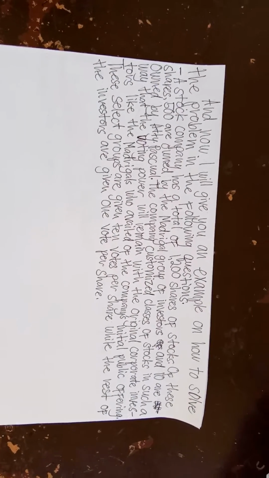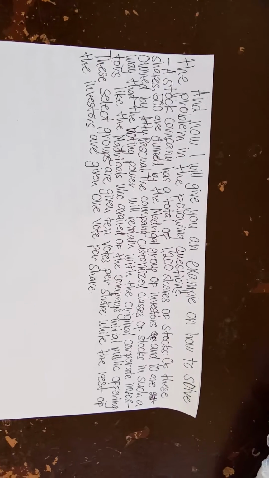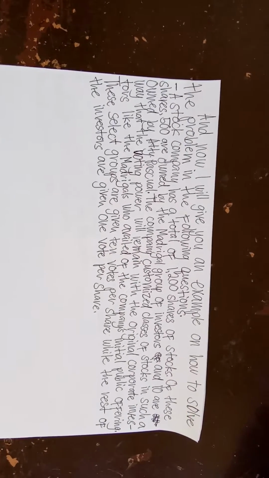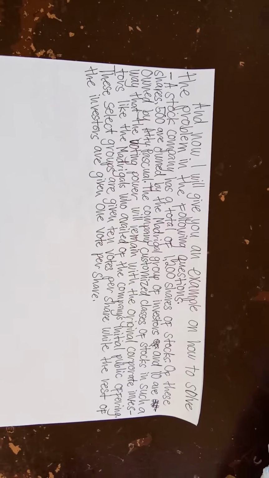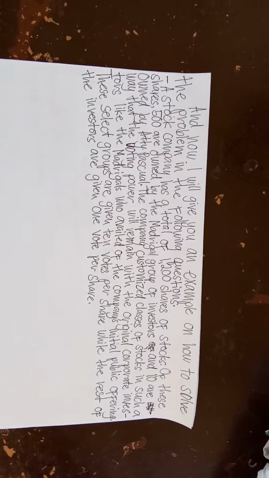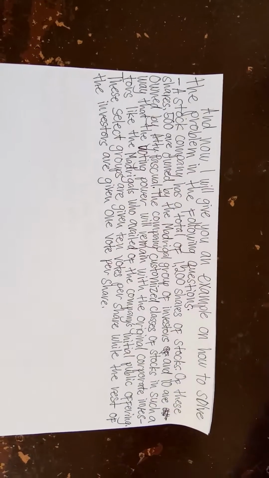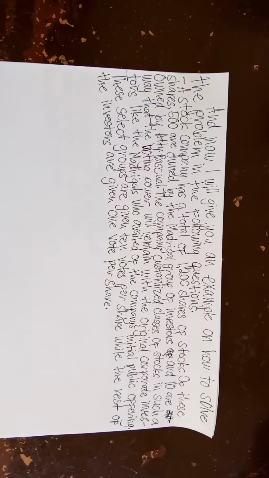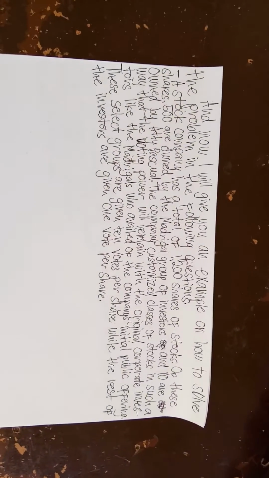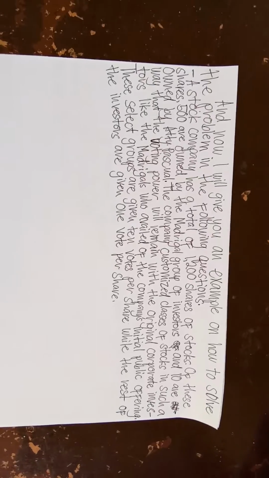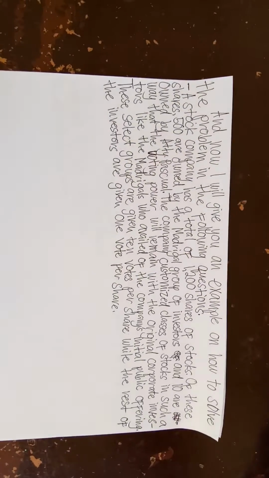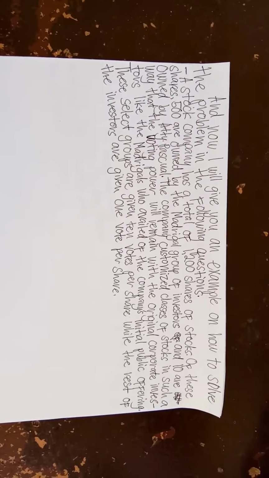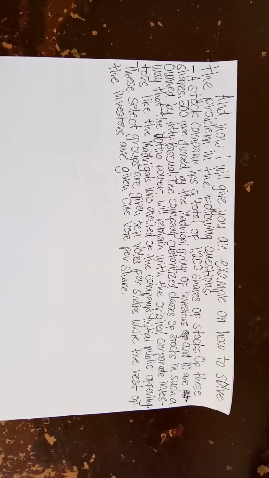The company customizes classes of stocks in such a way that the voting power will remain with the original corporate investors, like the Madrigals, who availed of the company's initial public offering. These select groups are given 10 votes per share, while the rest of the investors are given 1 vote per share.